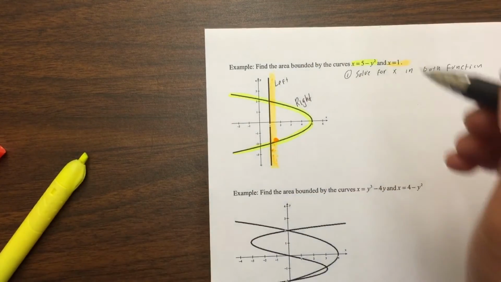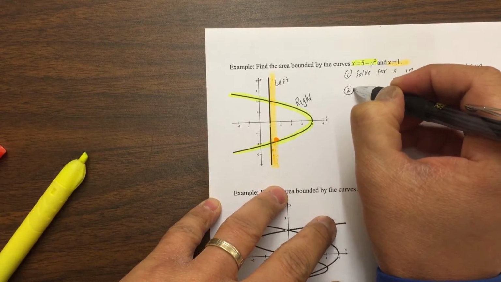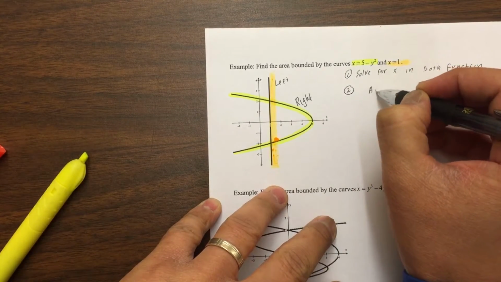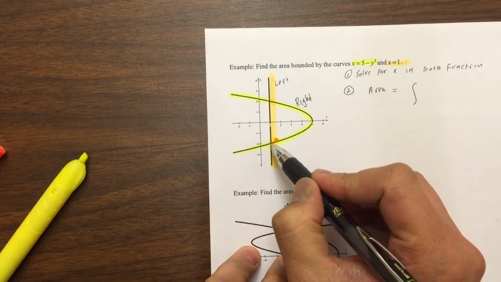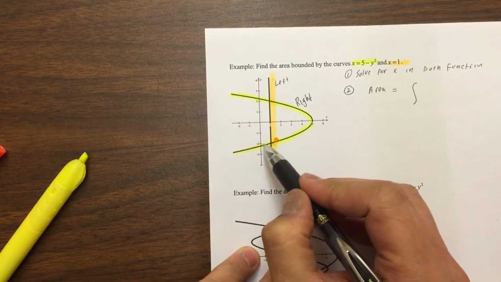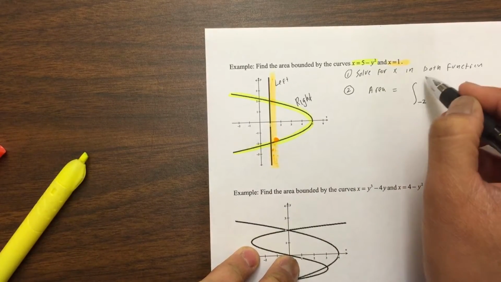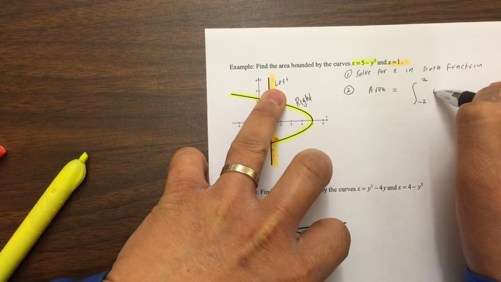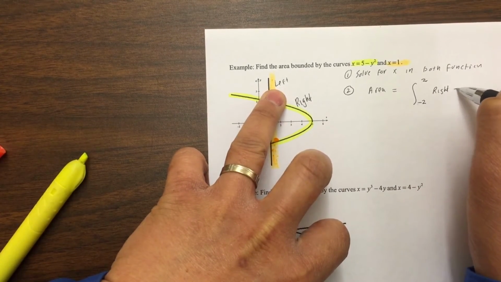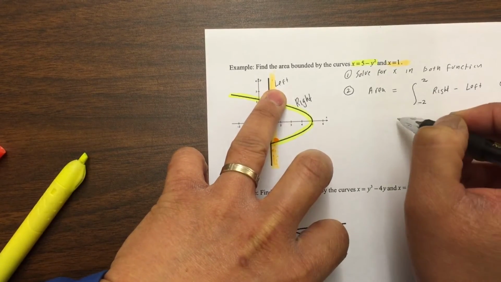Now, we set up an integral, and our domain is going to be on the y-axis. So we look and see where they intersect. They do intersect at -2 and 2. So that's going to be our domain, -2 and 2. And then right minus left: right function minus the left function, dy.